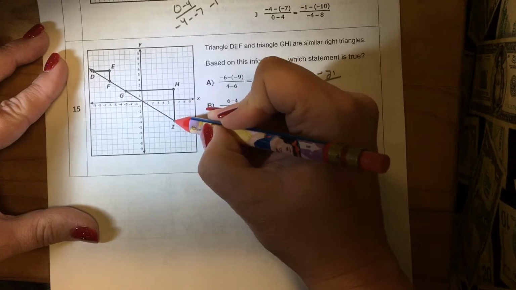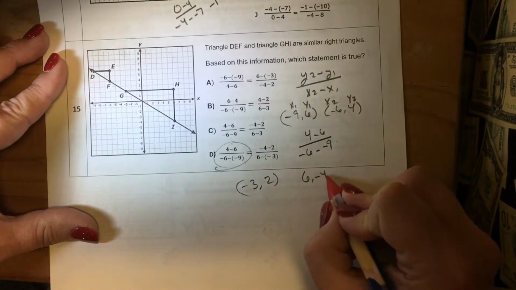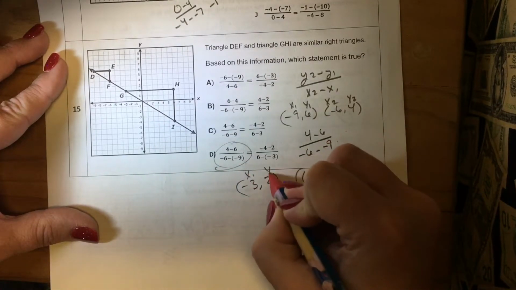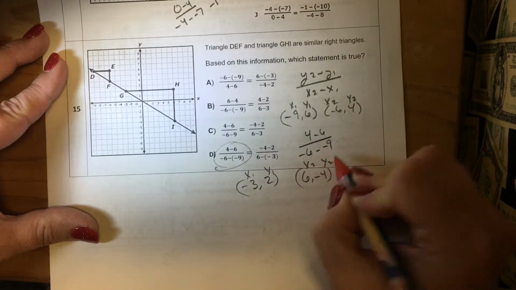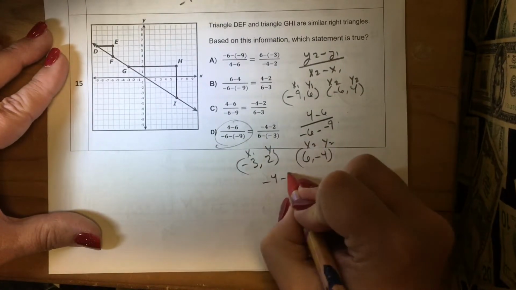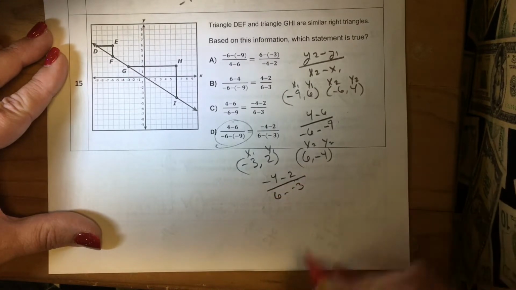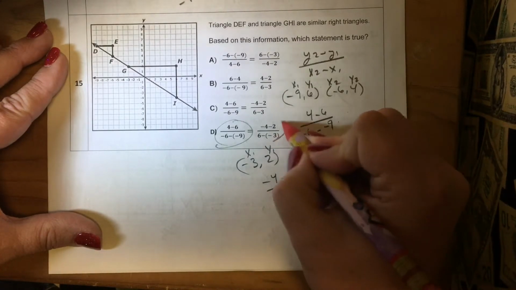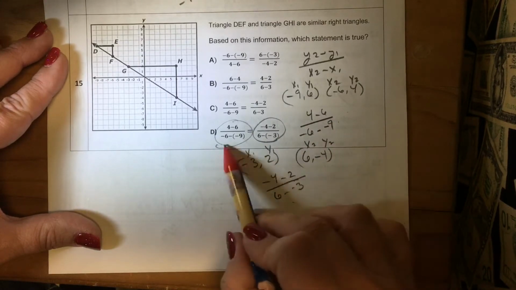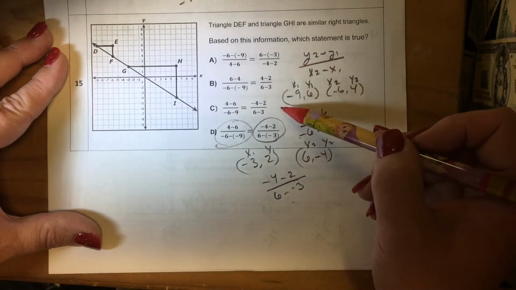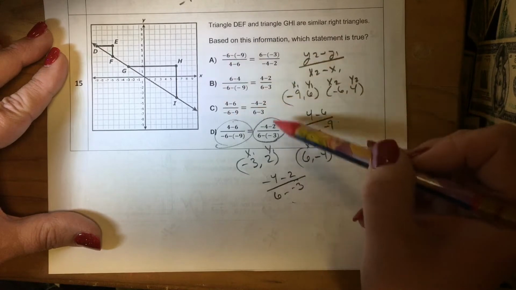And I have 6 and -4. And just plug this in. So I'm going to have -4 minus 2, my y's, and 6 minus -3, my x's. That looks just like this here. Okay, don't see this anywhere else.